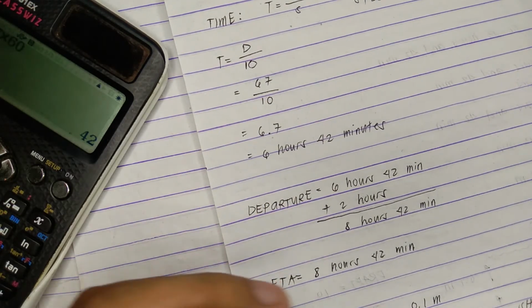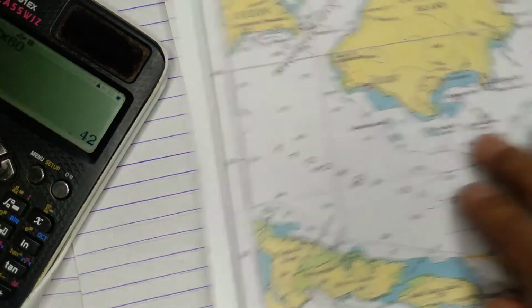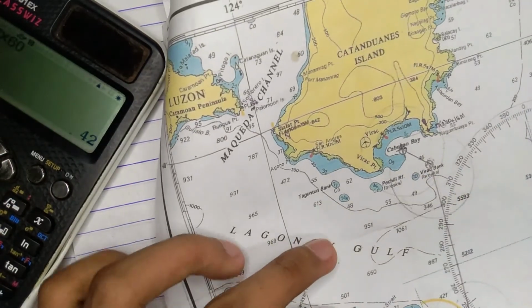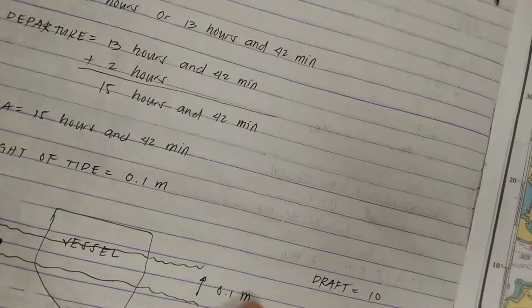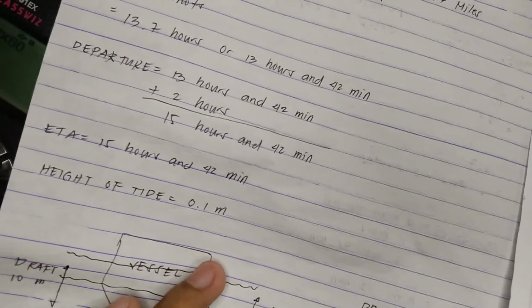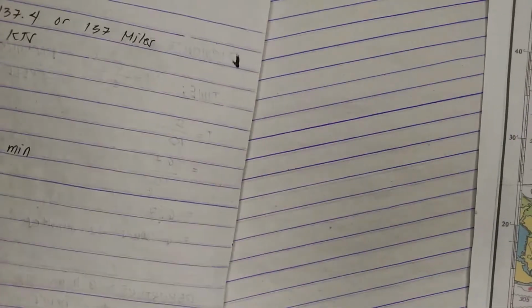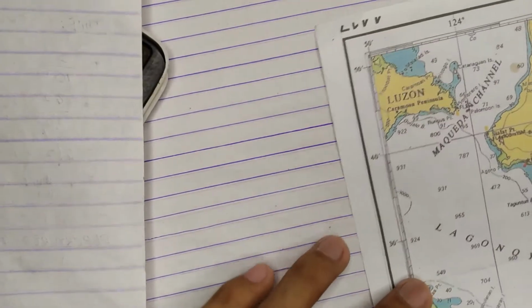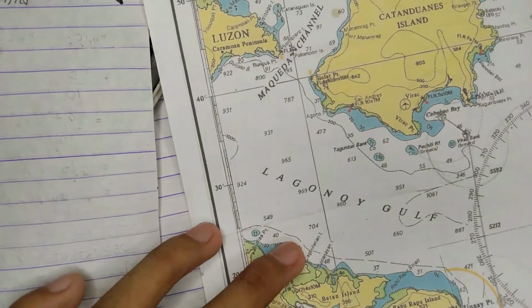And next will be the Virac Bank. In the Virac Bank we have here 15 hours and 42 minutes. So we just need to identify this in the tide table. And in the tide table we still got 0.1 meters of the height of the tide, or HOT.